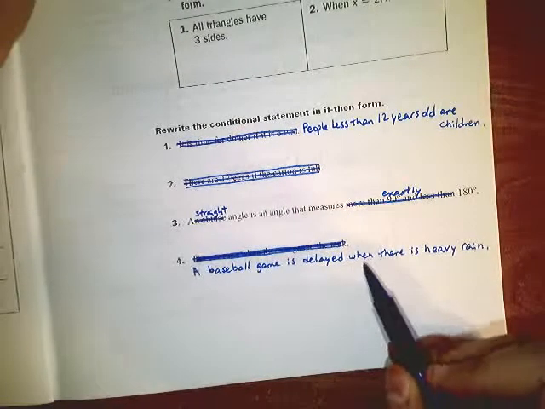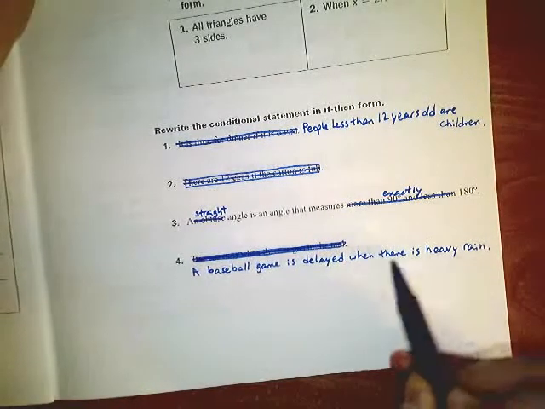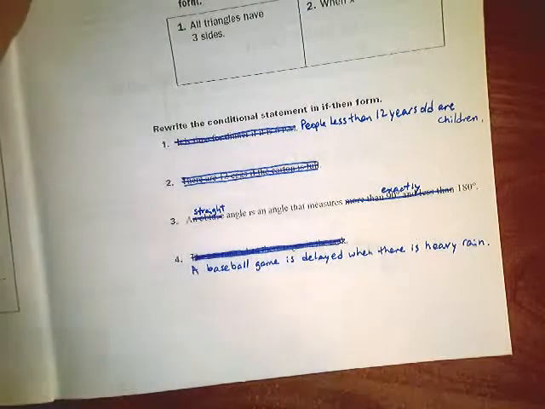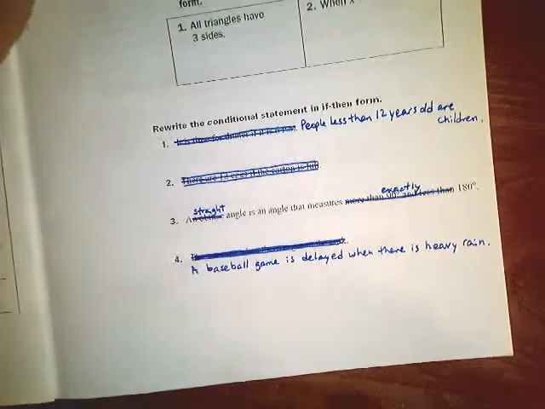So when you see words like if and when, that's going to precede the hypothesis. When is just another way to say if. So really this one would only be written as if-then, as if there is a heavy rain, then the baseball game is delayed. You wouldn't actually do it the other way around because of the word when. It really means if.